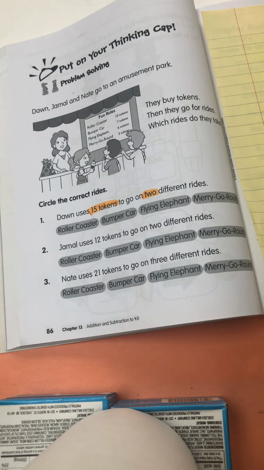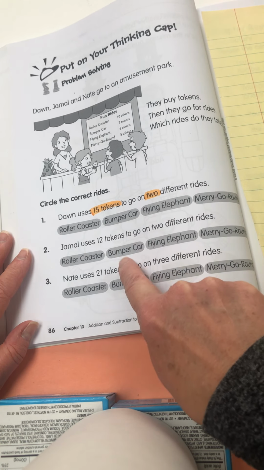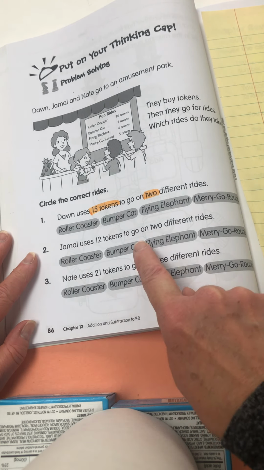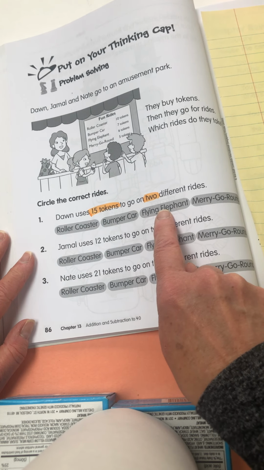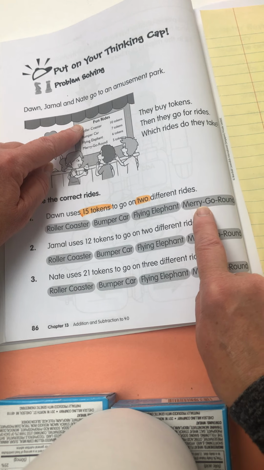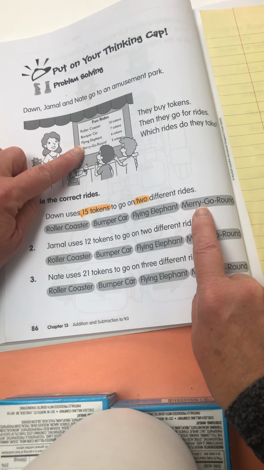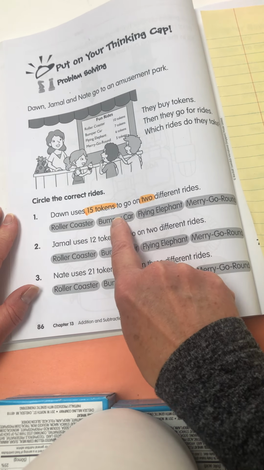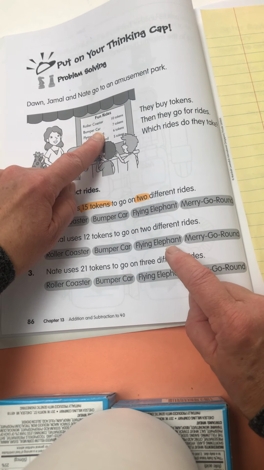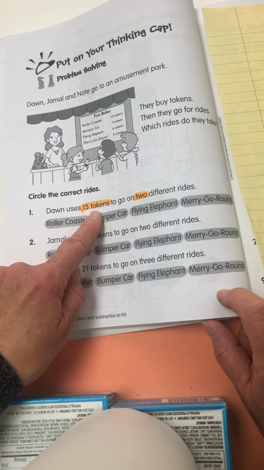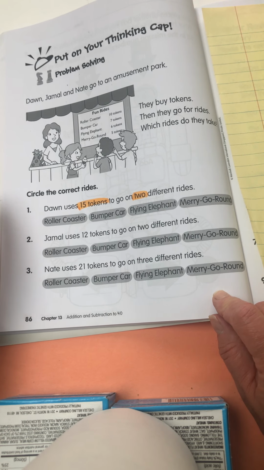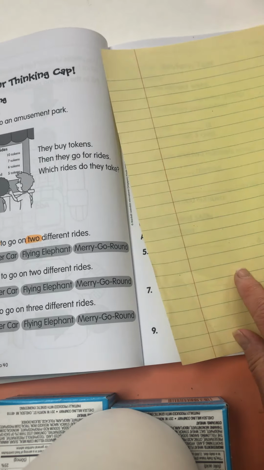And if you look, the choices for all of these 3 questions are the same: the roller coaster, bumper car, flying elephant, and merry-go-round, which is all of those available rides. So we have to decide which of these she's going to go on. Remember, she only has 15 tokens. So that's where our model is going to come into play.